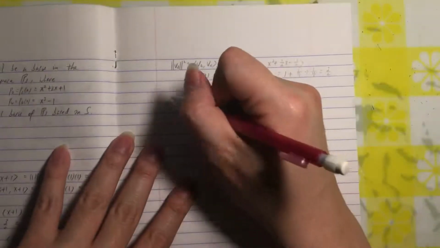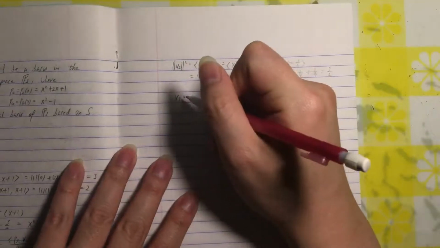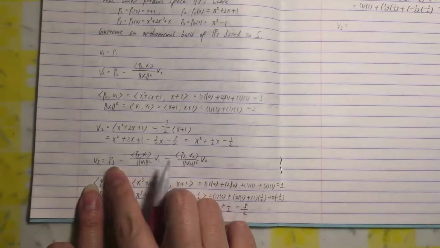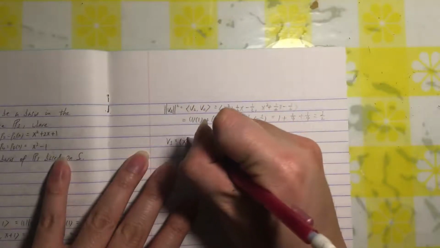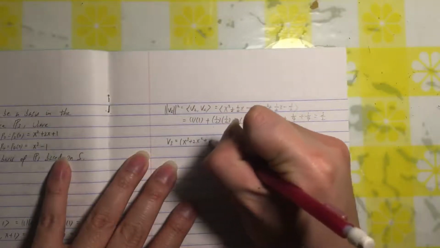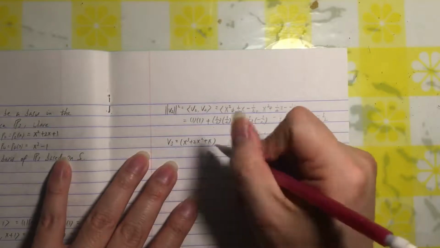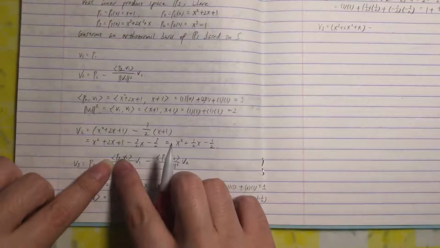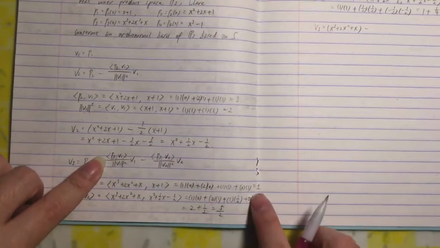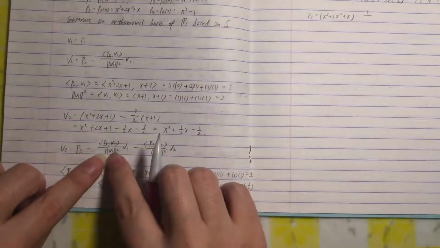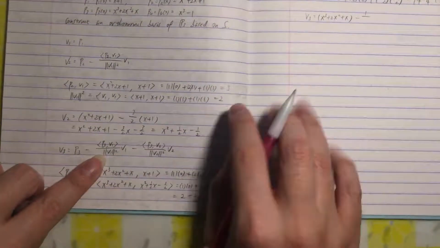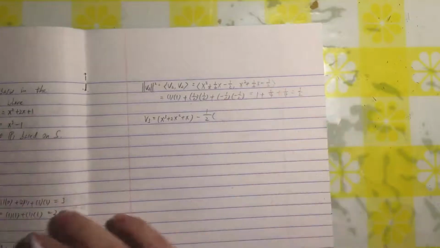Next, compute V3. V3 is P3 minus this expression. P3 is s cubed plus 2s squared plus x. That's P3 minus the inner product of P3, V1, which is 1, over the norm of V1 squared, which is 2, times V1.